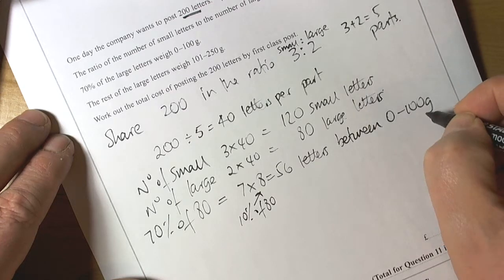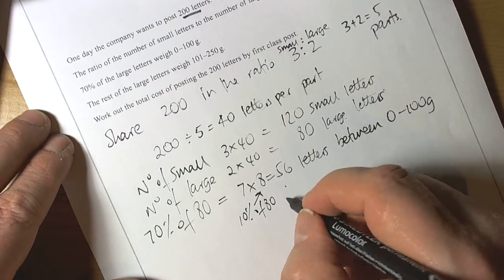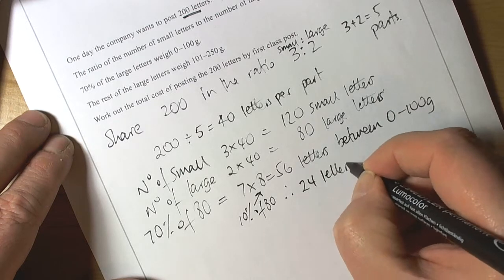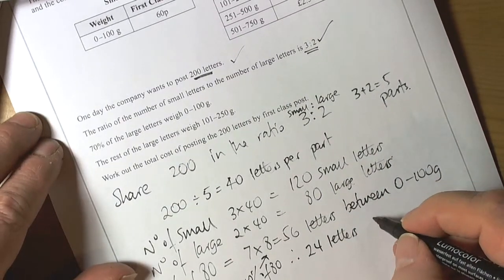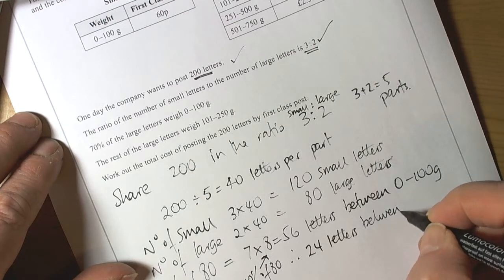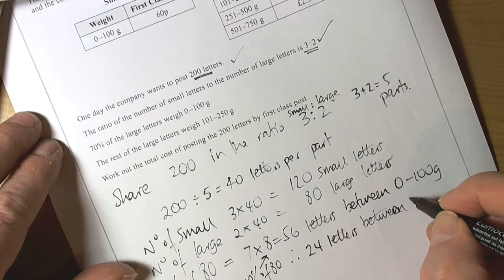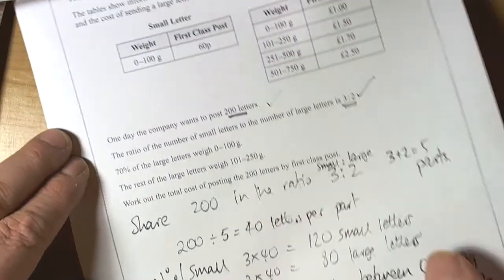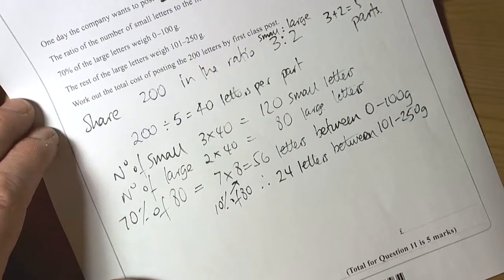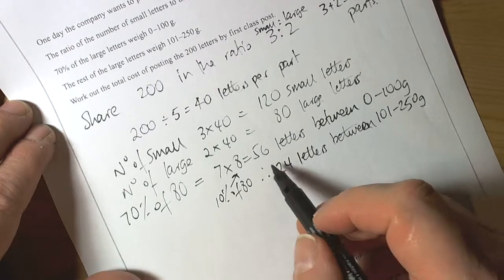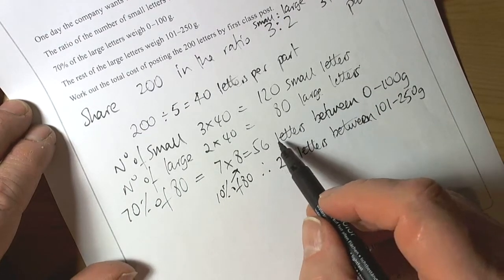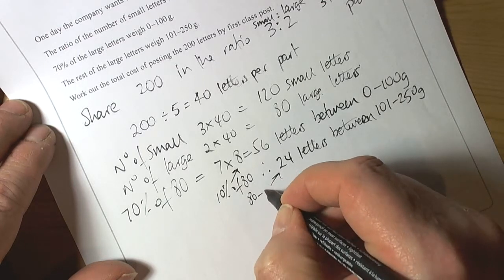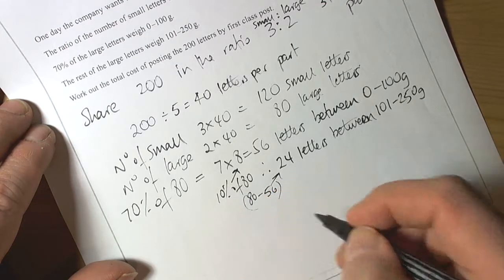So 56 letters between 0 to 100 grams, and therefore there'll be 24 letters that are between 101 to 250 grams. The 24 came from the fact that there were 80 large letters altogether. Take away the 56. So again, remind ourselves what we did there. We did 80, take away 56.